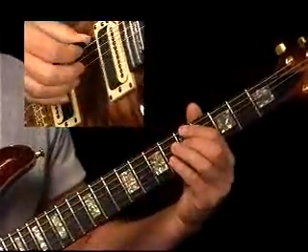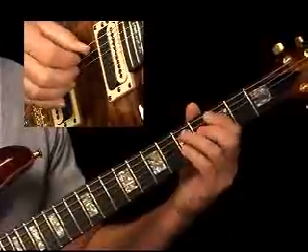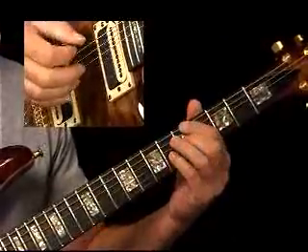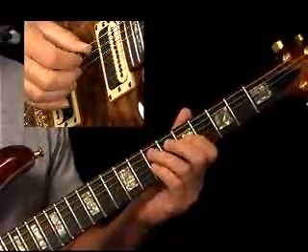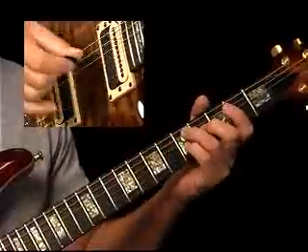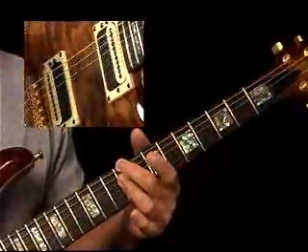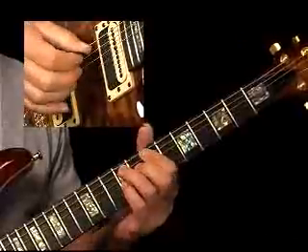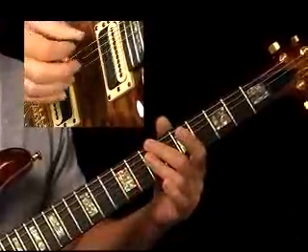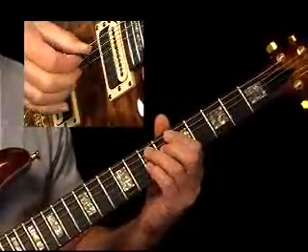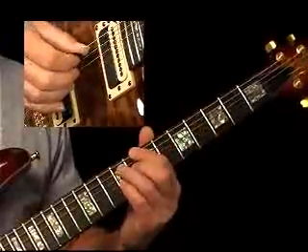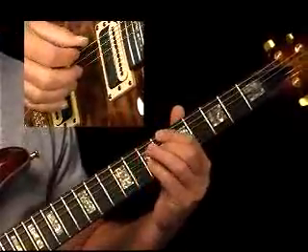Let's go through and play the chords. A7, D7, D sharp diminished, A7, E minor 7, E flat 7, D7, now G7, C sharp minor 7, F sharp 7, B minor 7, E7, A7, F sharp 7, B7, B flat 7.